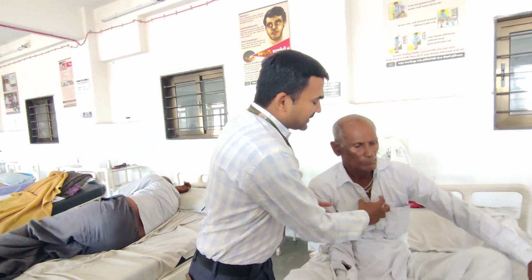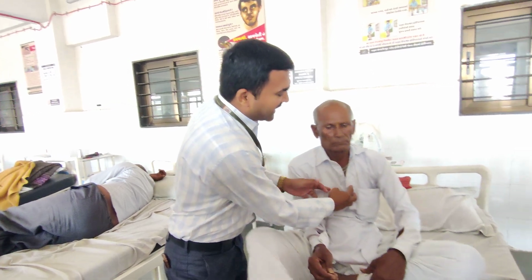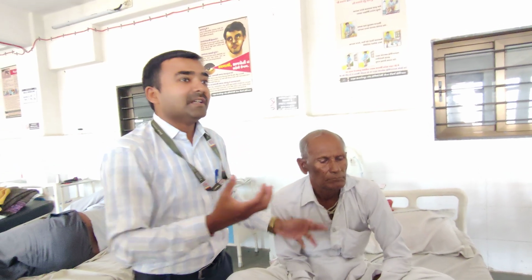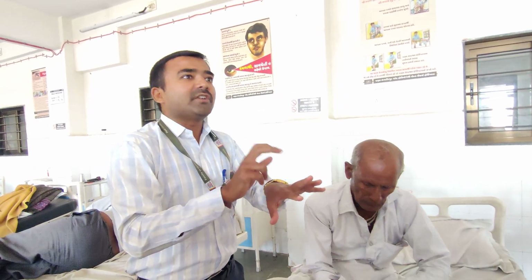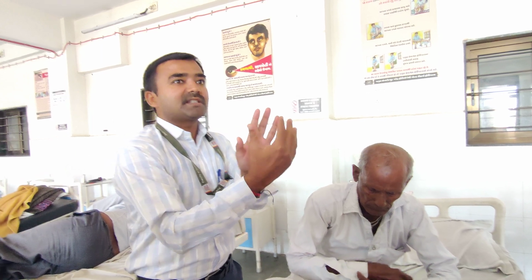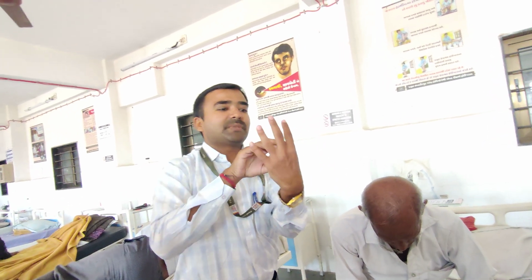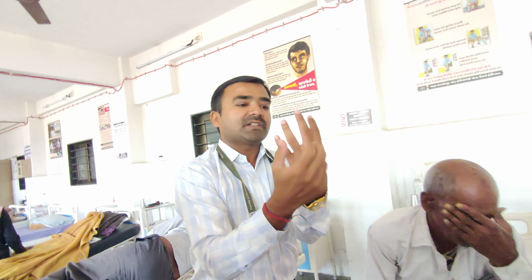Percussion can also be done in order to differentiate the border of heart from the border of lungs. Okay, but that needs skill, as lungs are air-filled and heart is completely filled with blood all the time. When you percuss on the precordium, that is the area of the chest wall just in front of the heart, that is why it is precordium, you will get a dull note, because the heart is always filled with blood.